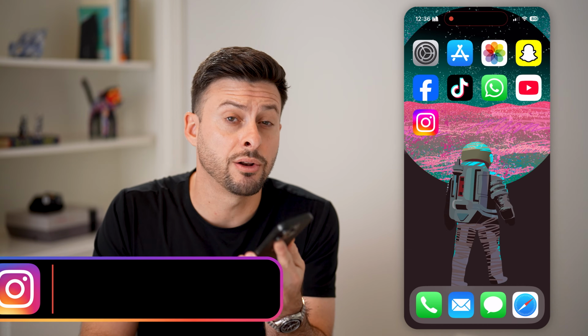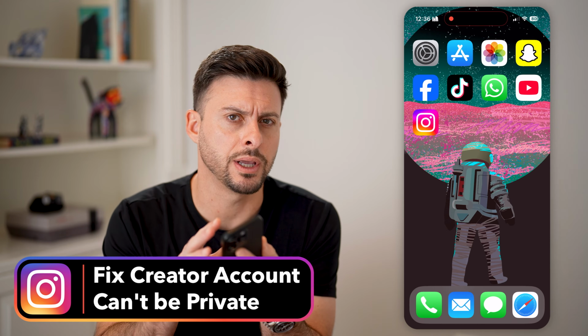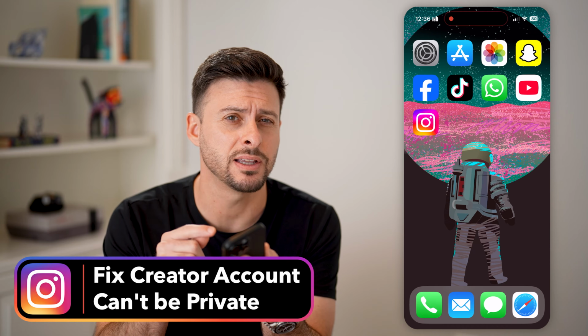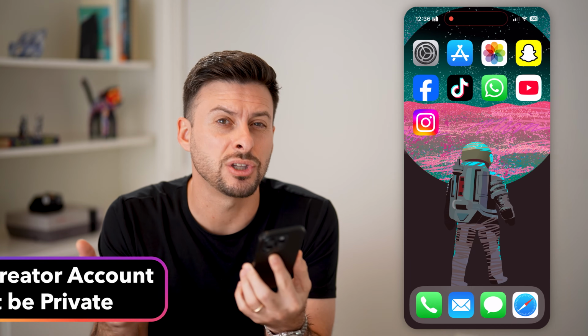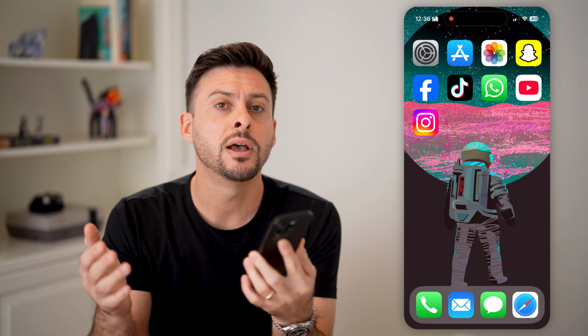Here's how to fix creator account can't be private on Instagram. Now, if you're on Instagram and you're getting this pop-up error message that says essentially you cannot make your account private, I'll show you how to fix it.